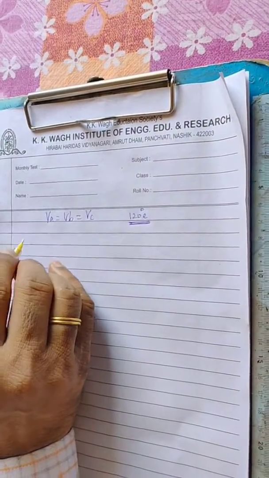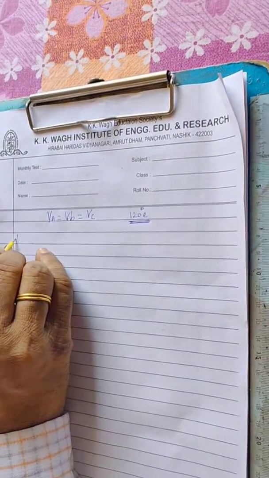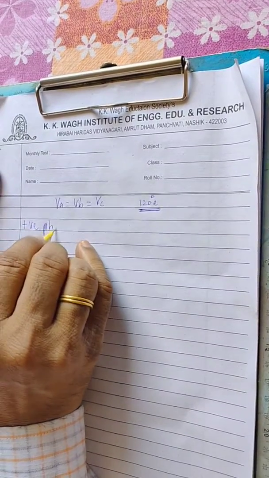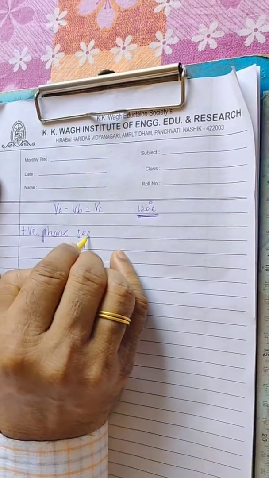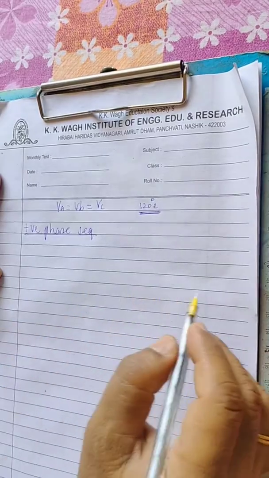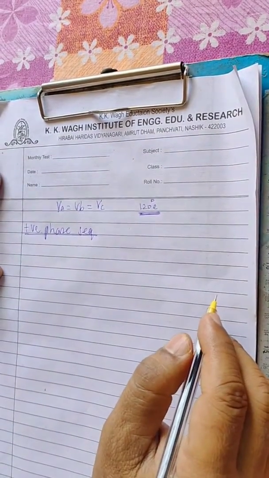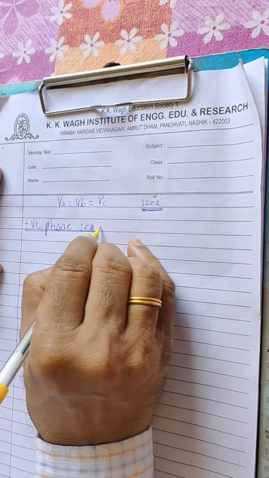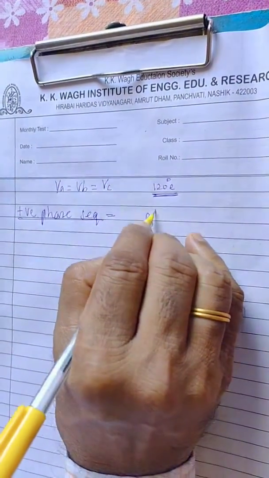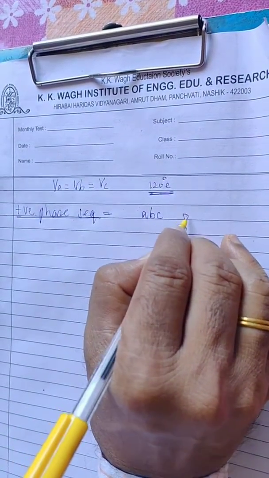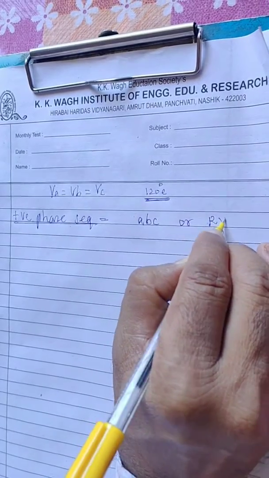Now, positive phase sequence. The positive phase sequence is ABC or RYB.